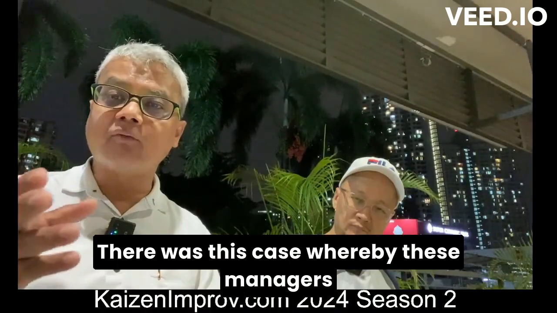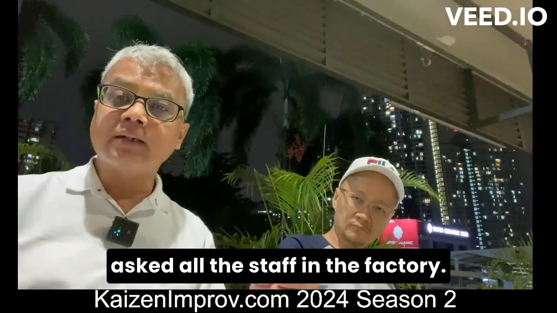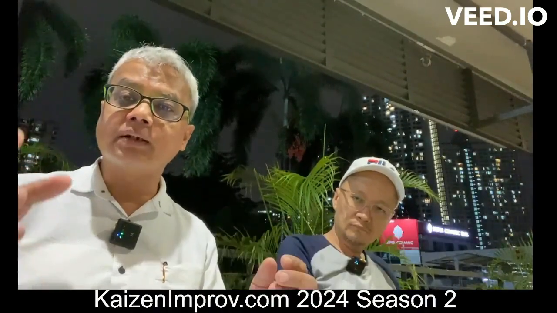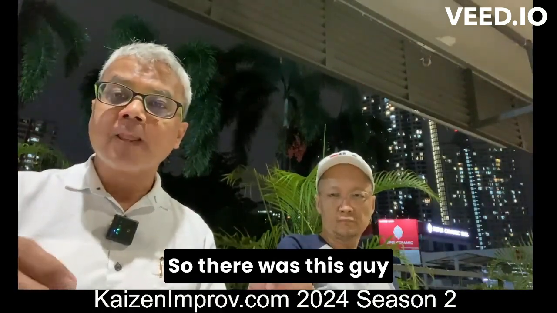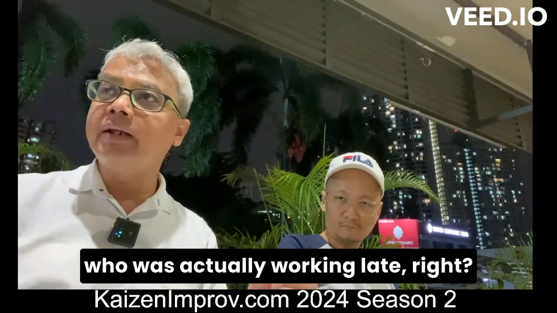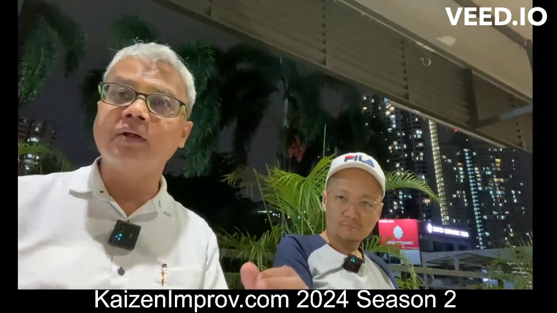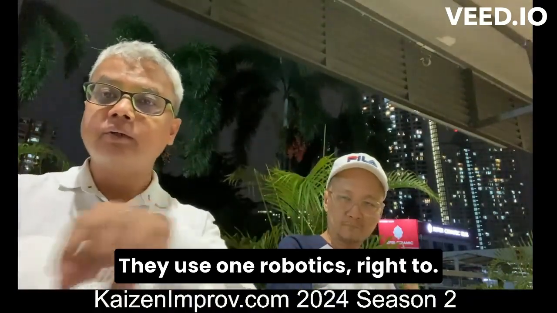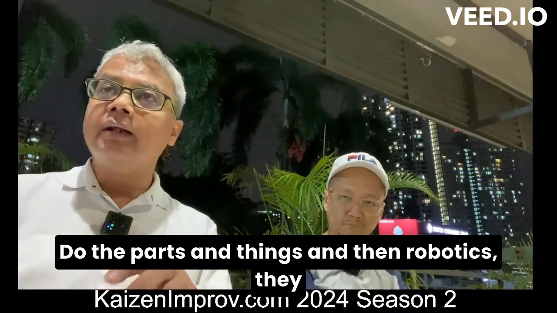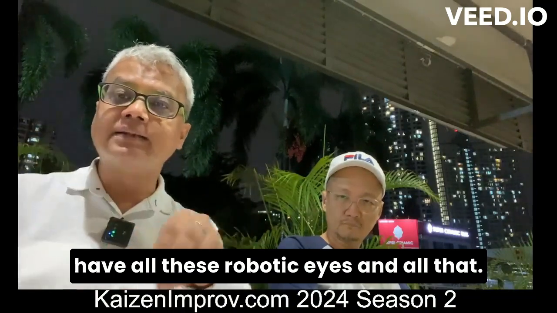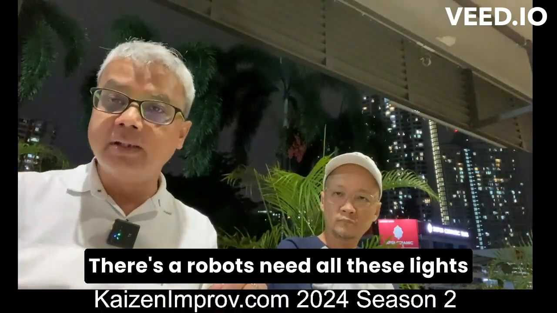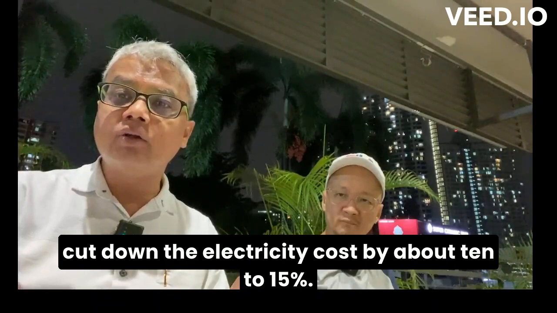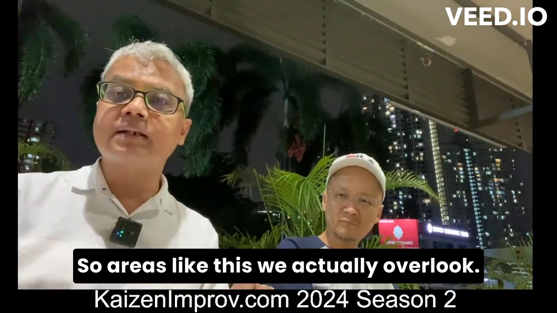Taking the cue from Toyota, there was a case where the managers asked all the staff in the factory how they could reduce the overhead power cost, electricity. One guy who was working late scouted around the area before he called it a night. He saw that in the room, Toyota, car manufacturing, they use robotics to make the parts, and the robots have robotic eyes. The lights were on, but the robots do not need lights to see like a human. By switching off the lights, they were able to cut the electricity cost by about 10 to 15%. So these are areas we actually overlook.